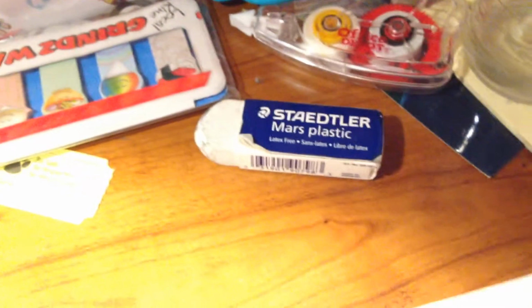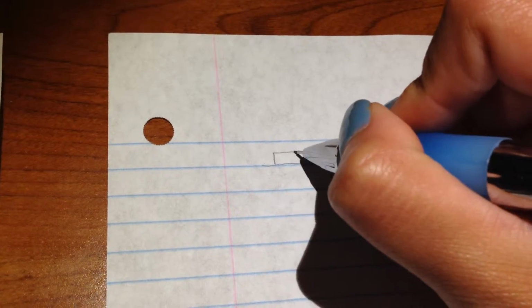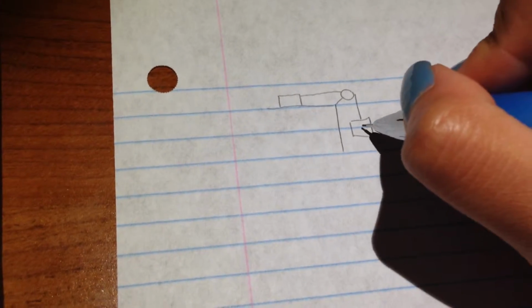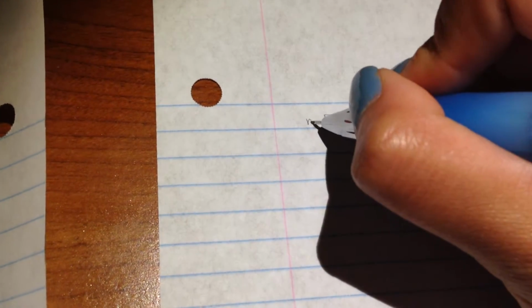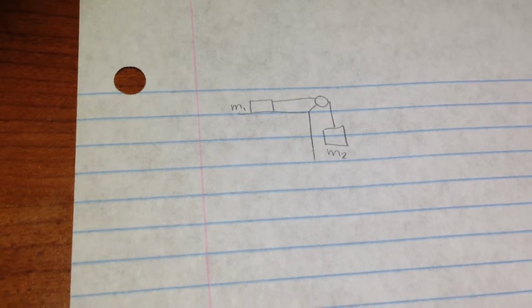So, we would start out with drawing the figure, and then you can label this one M2 and this one M1. And then you can label the forces after that.